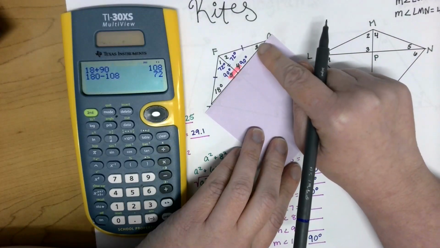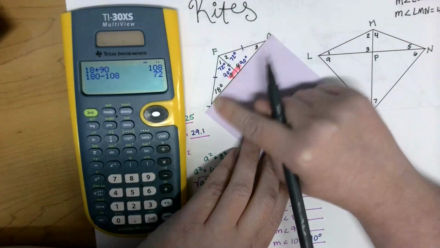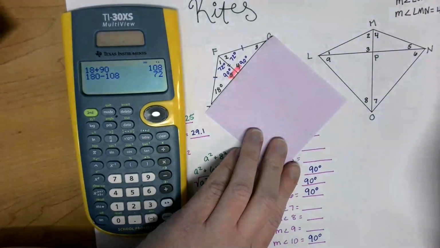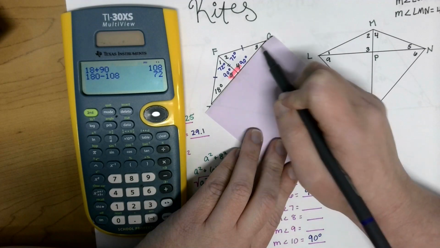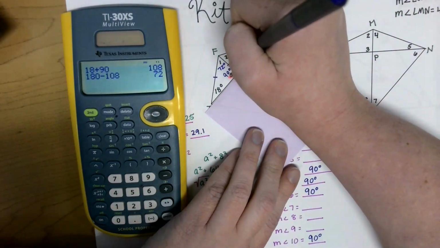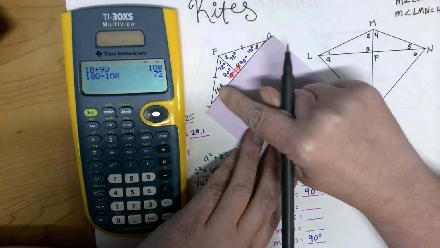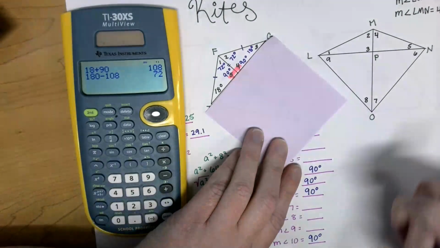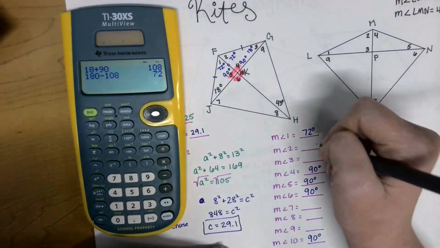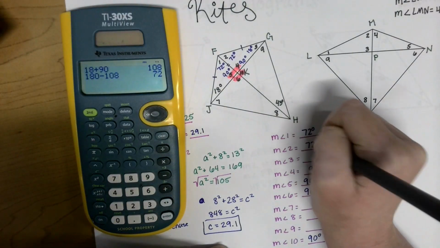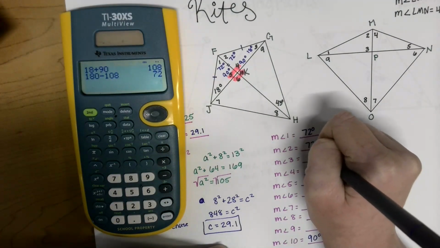And because the triangles are congruent, we're using CPCTC. 1 and 2 correspond, 18 and 3 correspond. So this is also 18 degrees. This is just recognizing that this triangle and this triangle are exactly the same. So 2 is 72 degrees and 3 is 18 degrees.